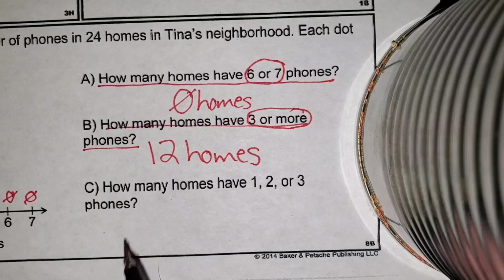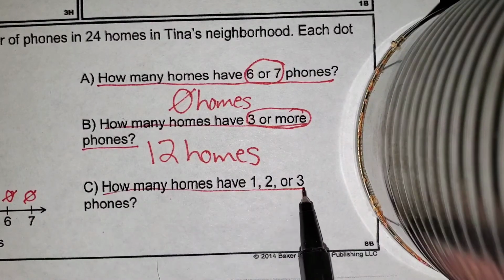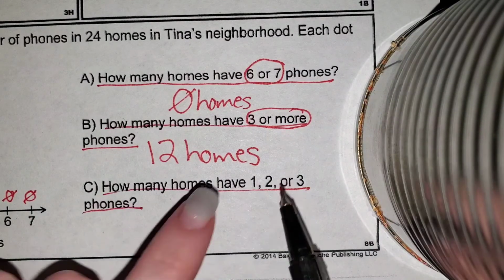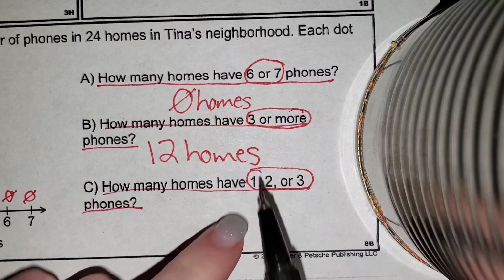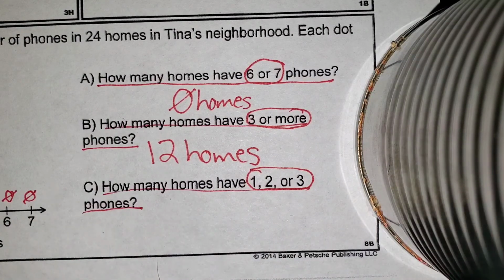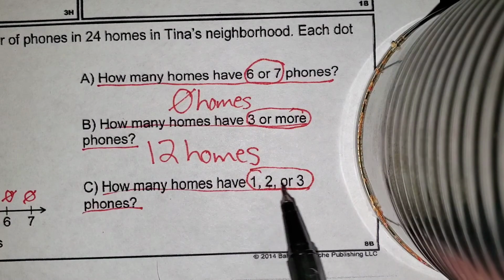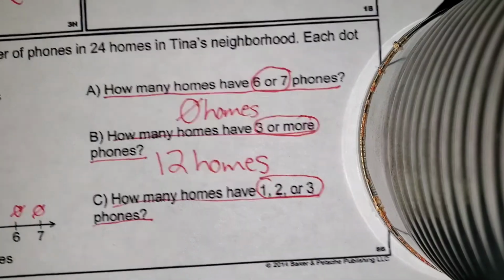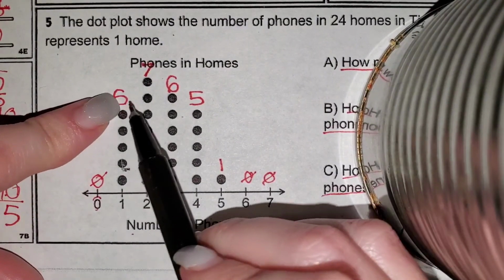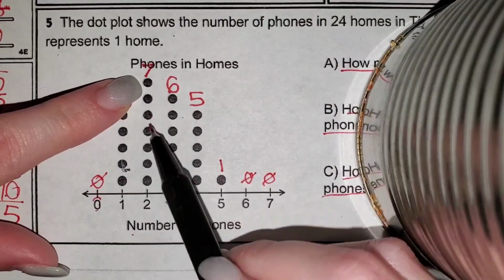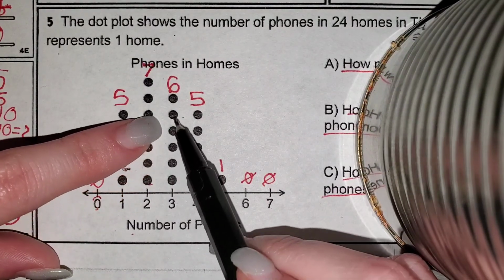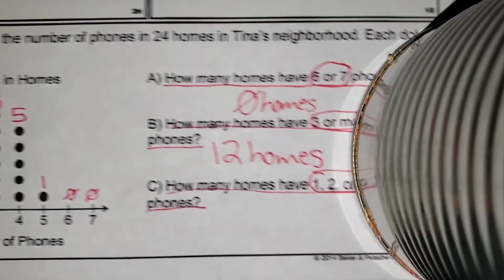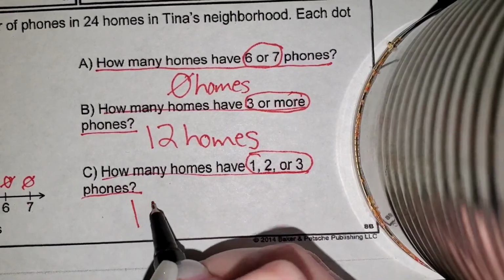All right, last one, C. How many homes have 1, 2, or 3 phones? Look, 1, 2, or 3. It doesn't care about 0. It doesn't care about 4, 5, 6, or 7. It cares about 1, 2, or 3. Okay, so we have 5, 6, 7, 8, 9, 10, 11, 12, 13, 14, 15, 16, 17, 18 homes. 18 homes.